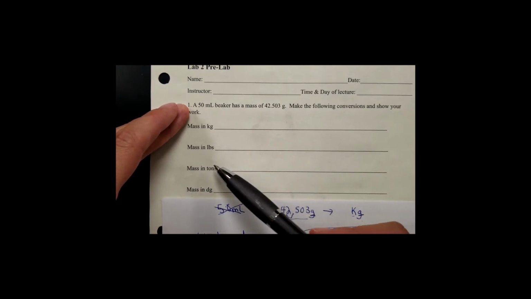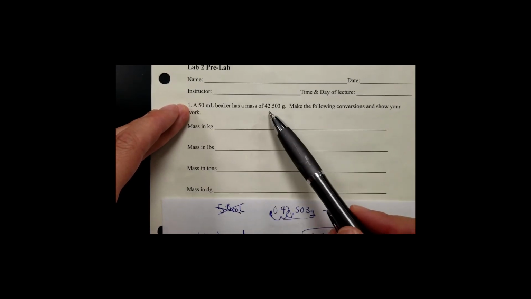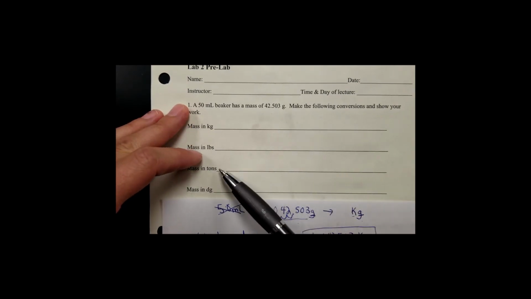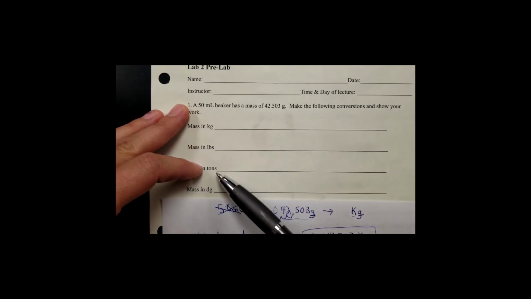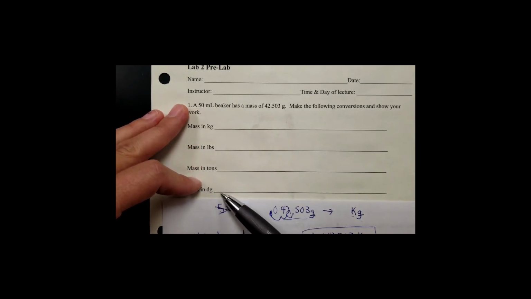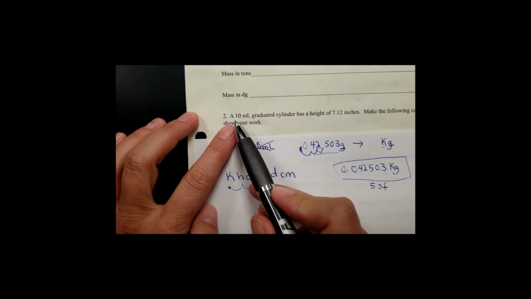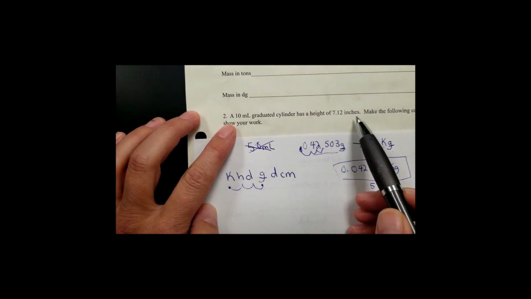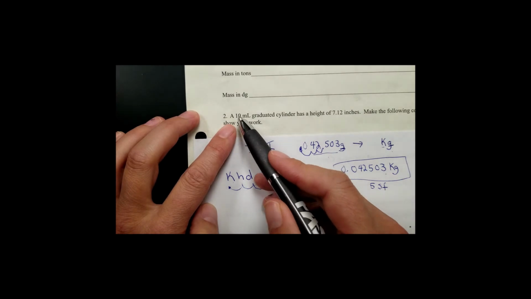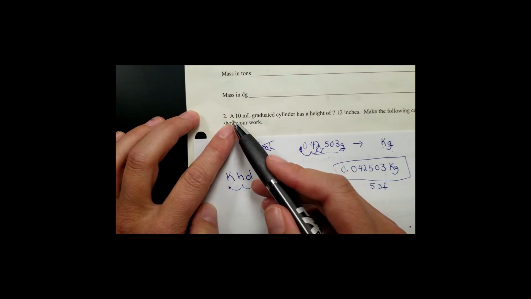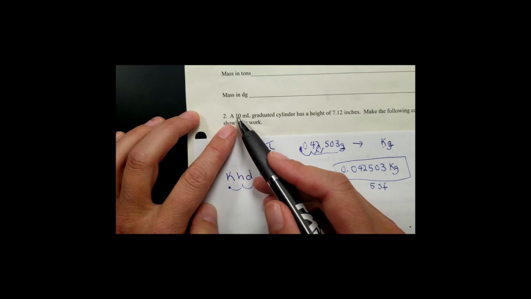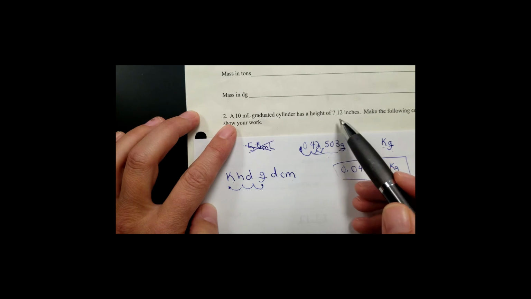Okay, so you're going to go through now and change 42.503 grams into pounds, then into tons, then into decigrams. Right? Same thing goes for number 2 here. So once again, it gives us two numbers, 10 milliliters and 7.12 inches. That 10 milliliters, it's just telling us what size of graduated cylinder is that height. So we're not converting that 10. It's the 7.12. That's the number we're going to start with to convert.